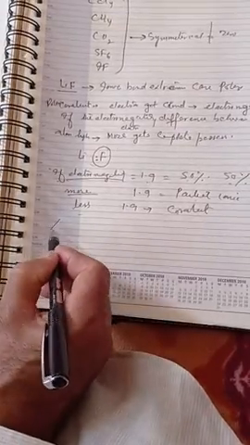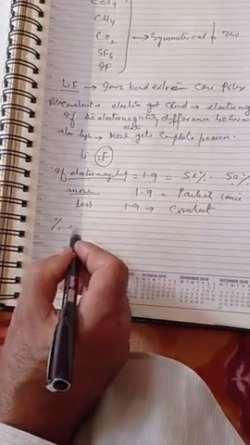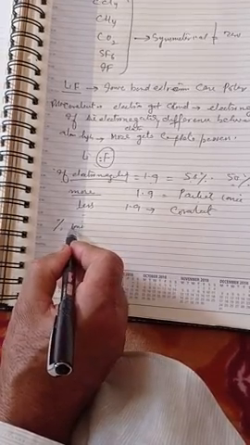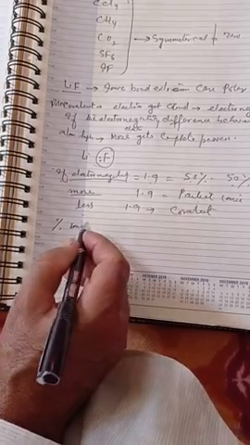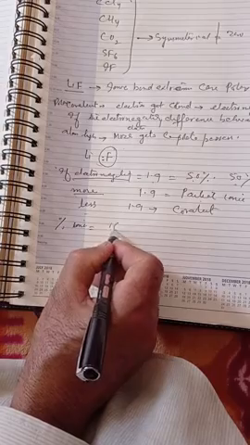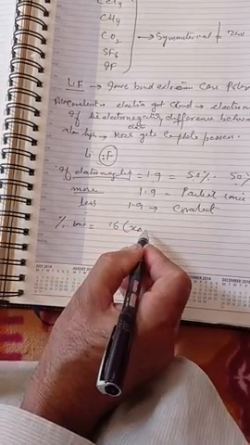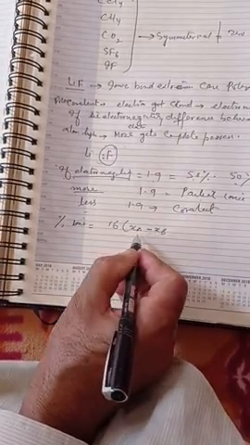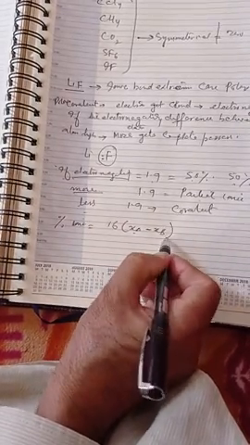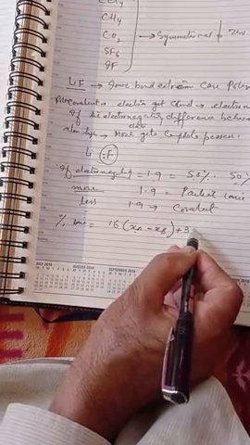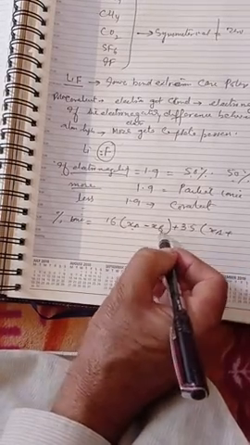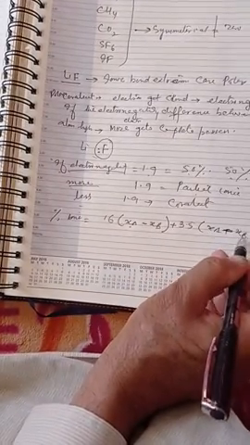Now the percentage of ionic character: if there is a numerical to find the percentage of ionic character, we can calculate it by the equation: percentage of ionic character equals 16 into (chi A minus chi B) plus 3.5 into (chi A minus chi B) whole square.